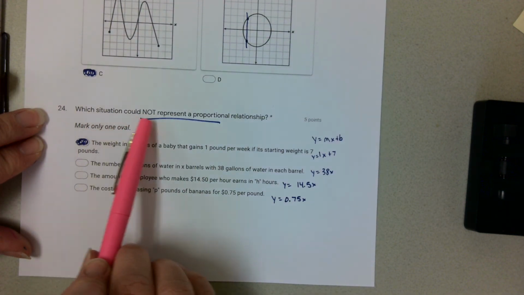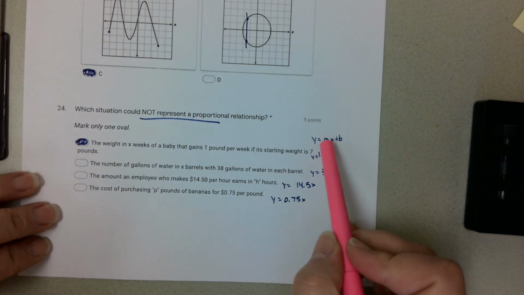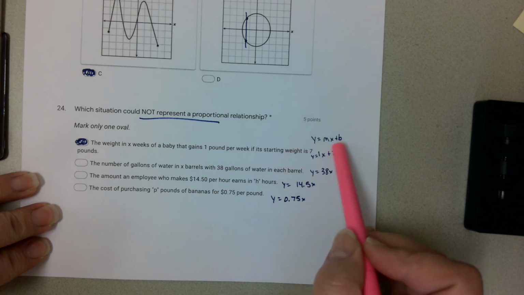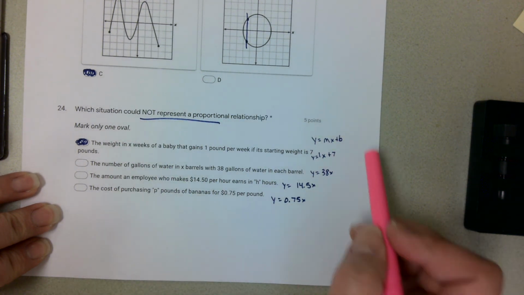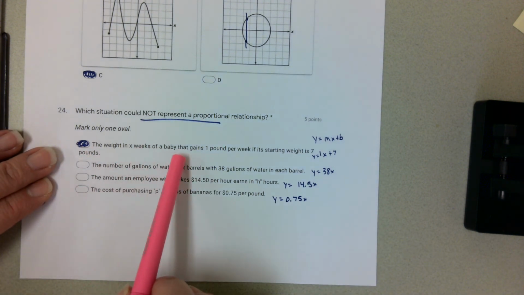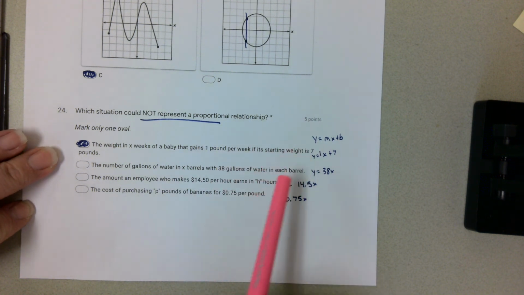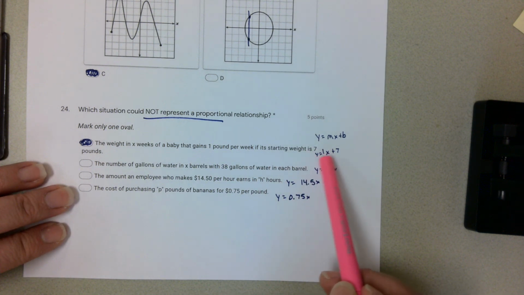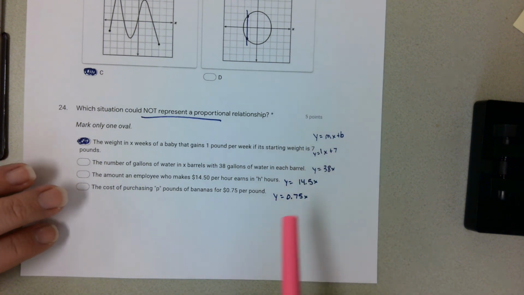Which situation could not represent a proportional relationship? So again, we're looking for our y equals mx plus b. Because it's not proportional, we're looking to have something additional. So the weight in X weeks of a baby that gains 1 pound per week, if its starting weight is 7 pounds. So we're going to have that 1 per week, but we're going to add that 7 pounds. So that one is not proportional, so that works.